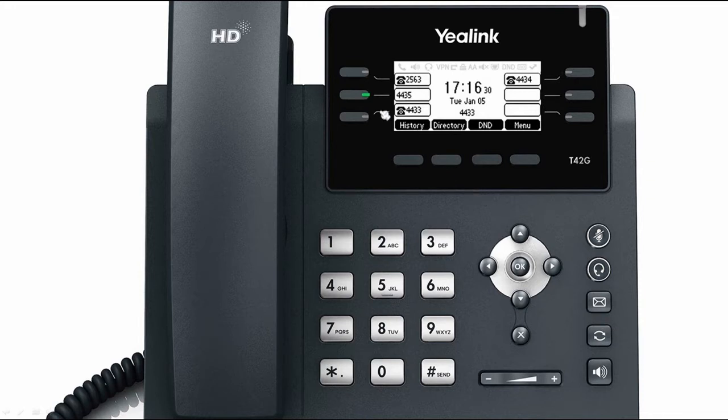While the monitored account is idle, you can press the BLF key to speed call the monitored user. When the monitored extension receives a new call, you can press the D pickup key to pick it up directly.